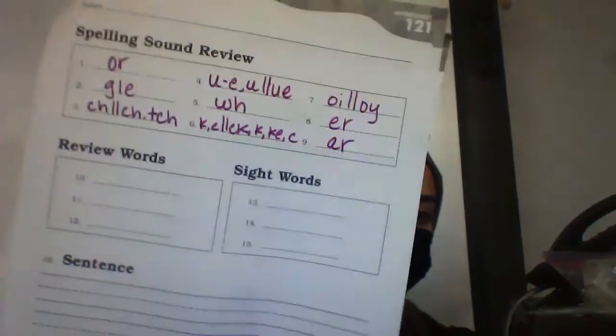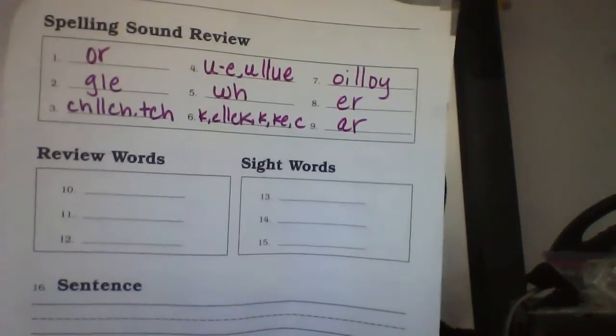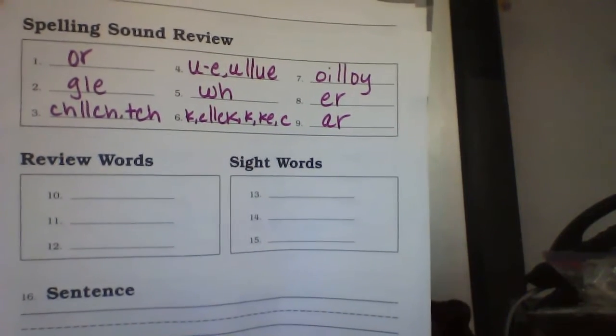So far your paper should look like this. If you need some time to copy it down, pause the video now. Moving on to the review words. Number 10, write the word launch. Launch. The rocket will launch to outer space. Launch.